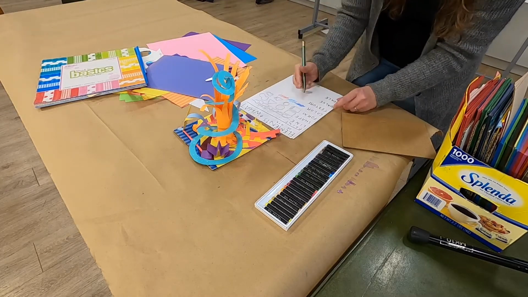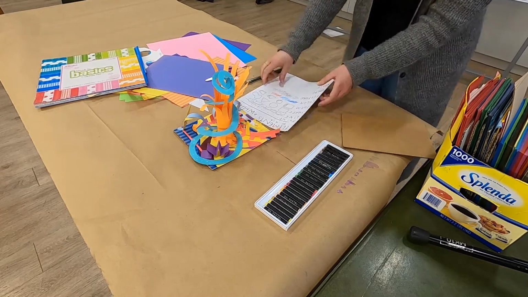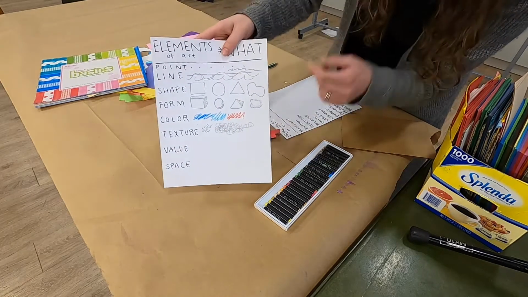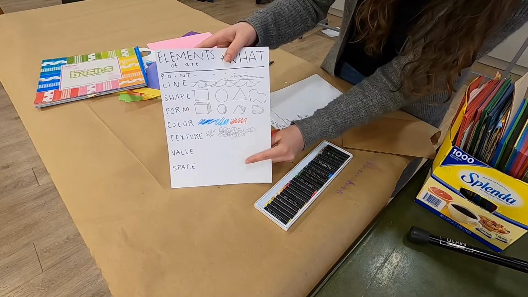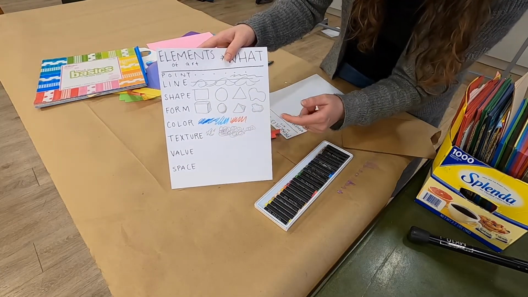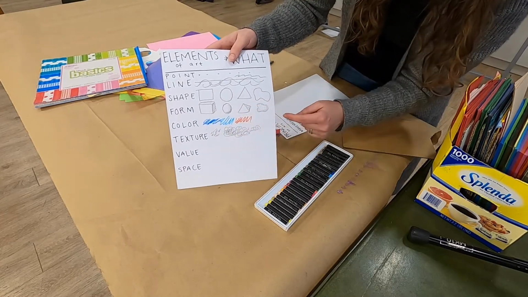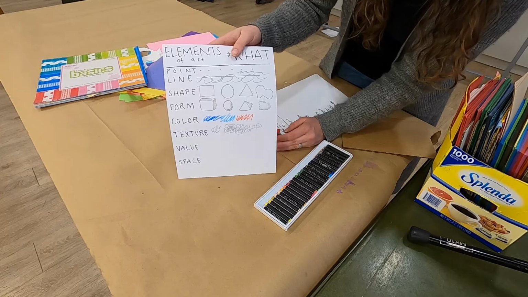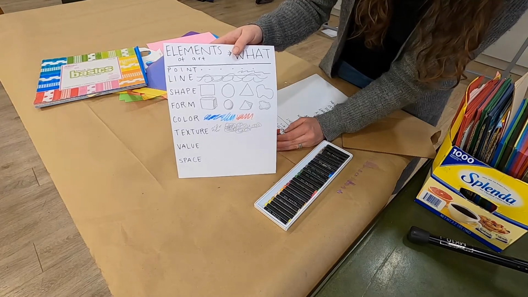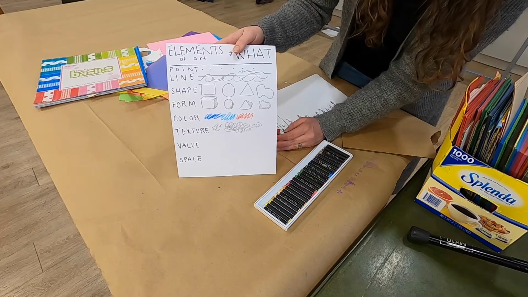Texture is next. Texture is when these elements come together to make it look like it feels a certain way. So maybe it feels rough or fuzzy or kind of squiggly. When you think of texture, you can think about how sandpaper feels, or how the sidewalk feels, or grass, or fur, or all these different things.